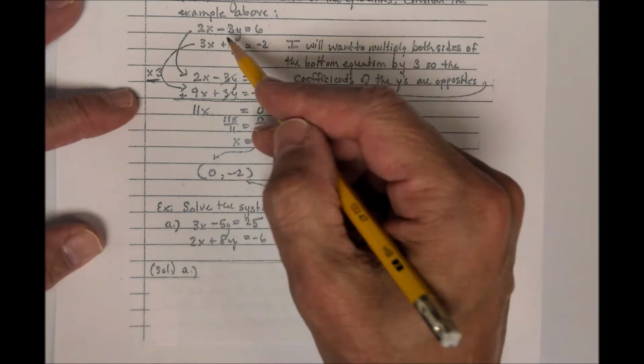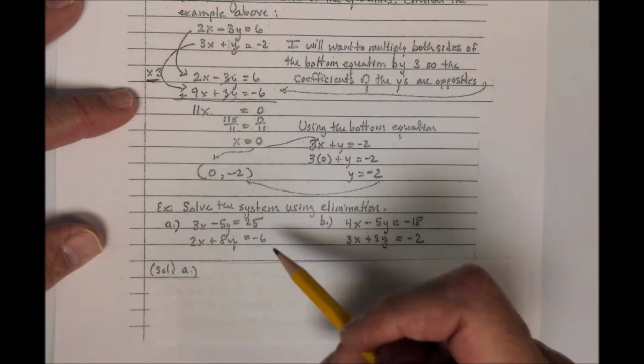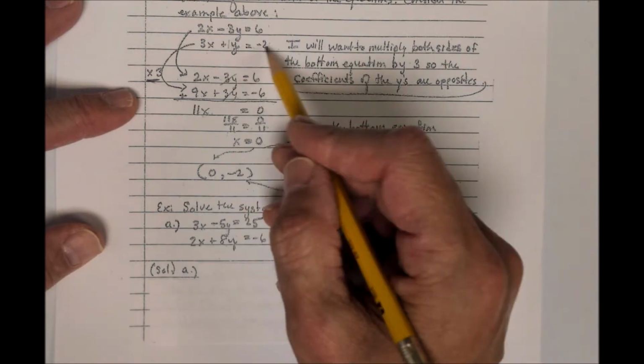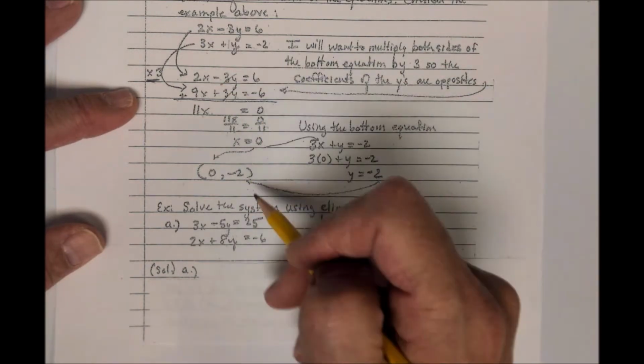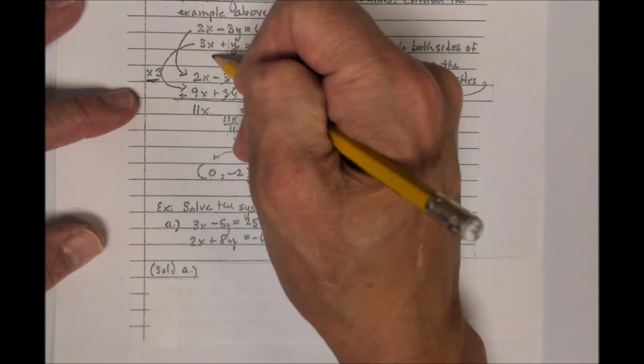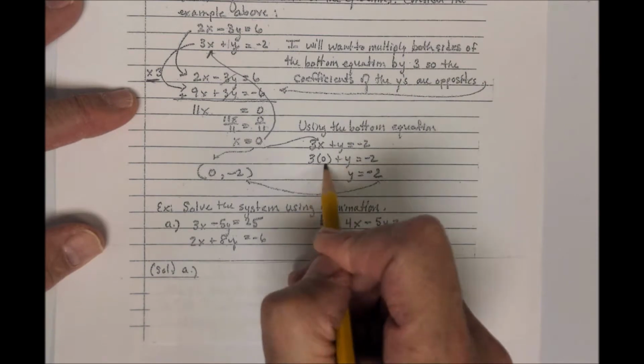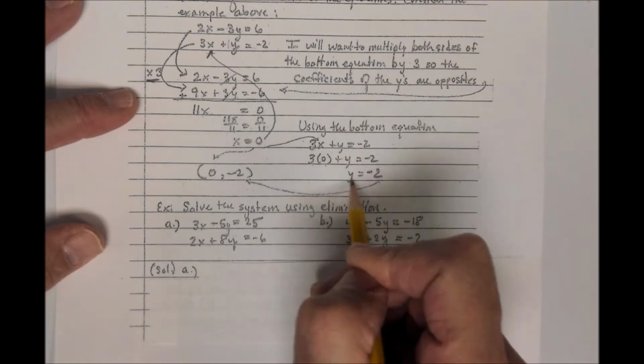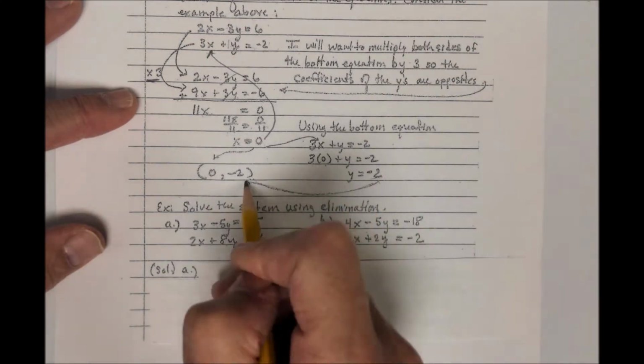I can go back to either one of my equations here. And I took the bottom one because I tried to avoid this minus sign. And I plug a 0 in for x. This 0 goes right in for x. And I have 3 times 0 plus y is negative 2. I have y is negative 2. That's the second part of my ordered pair.